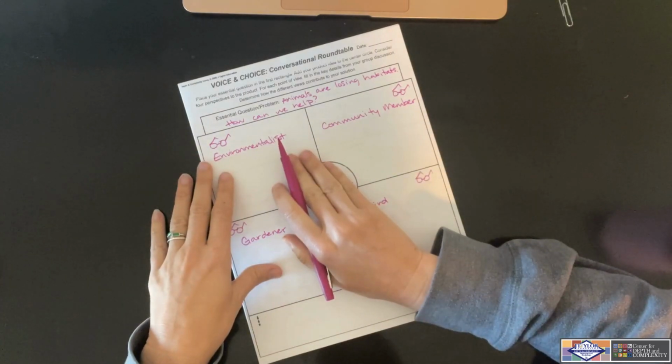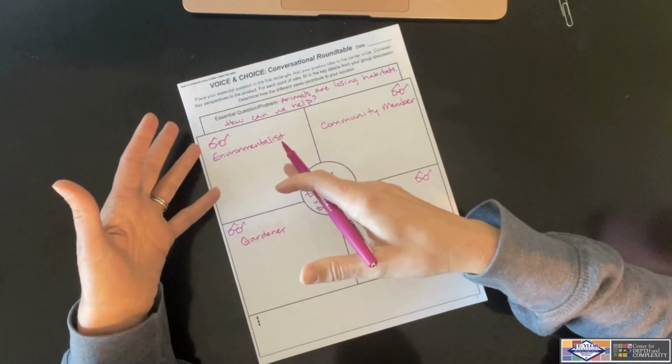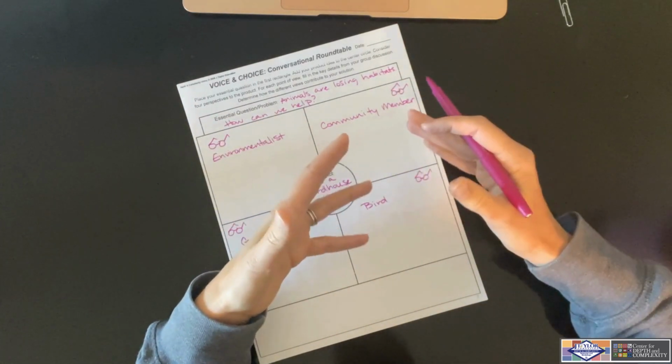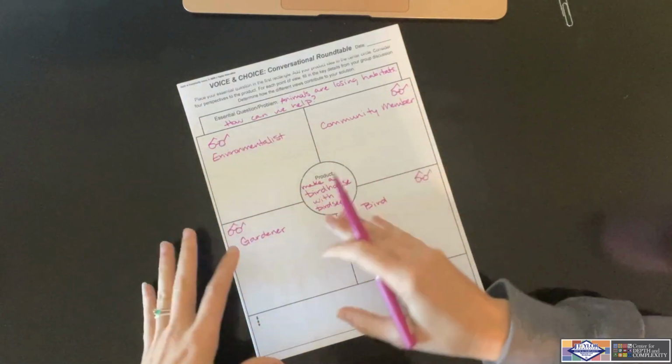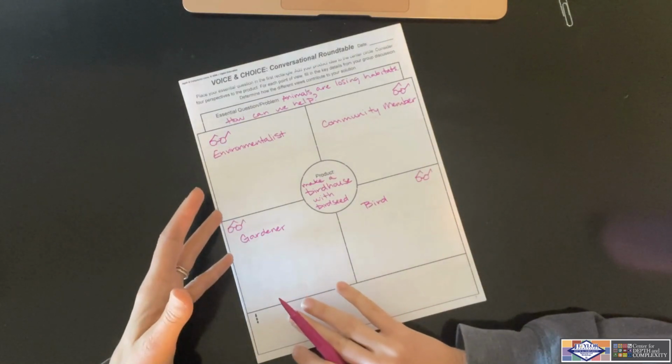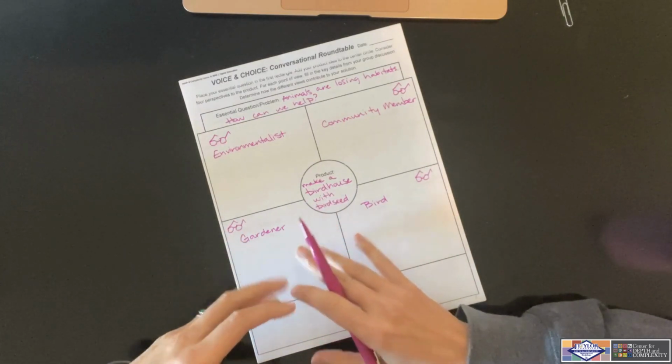So environmental scientists, how do the changes in climate affect the availability of food or shelter for the birds? Community member, what can we do to make our neighborhoods more bird friendly, or how can we educate others in our community? Gardener, what kind of plants could I grow in my garden to provide more of a natural habitat, maybe not using harmful pesticides?